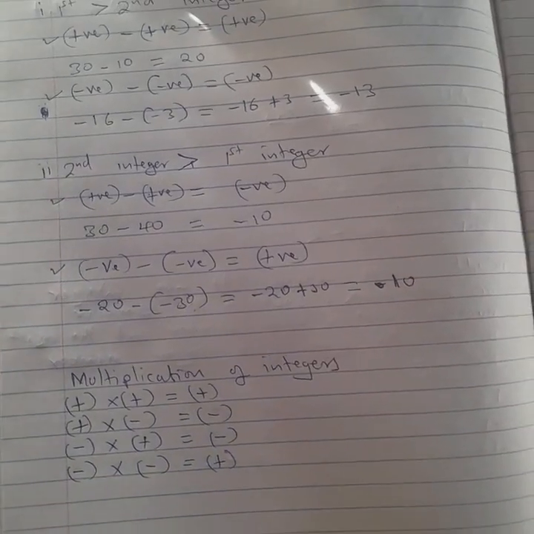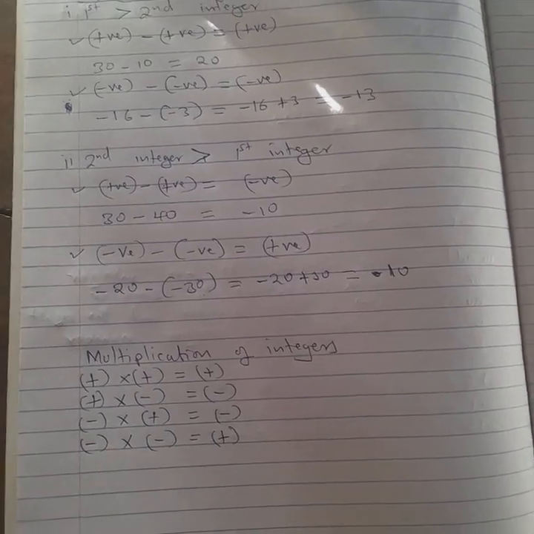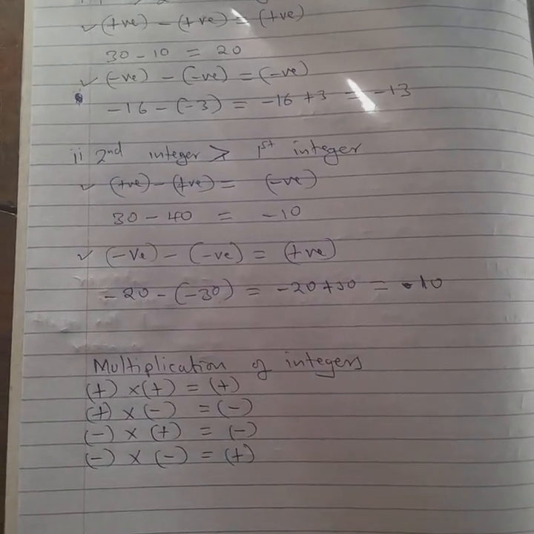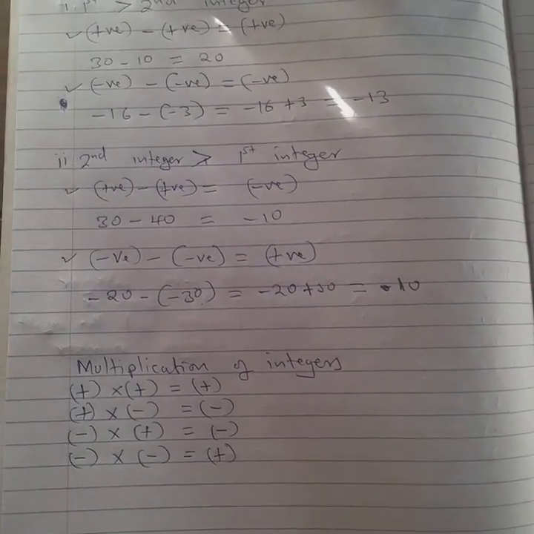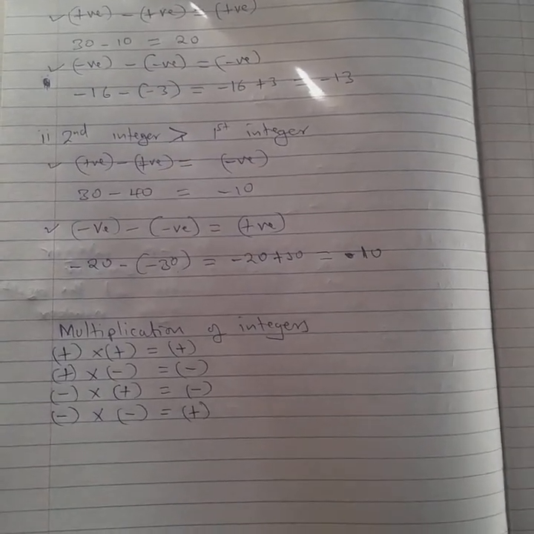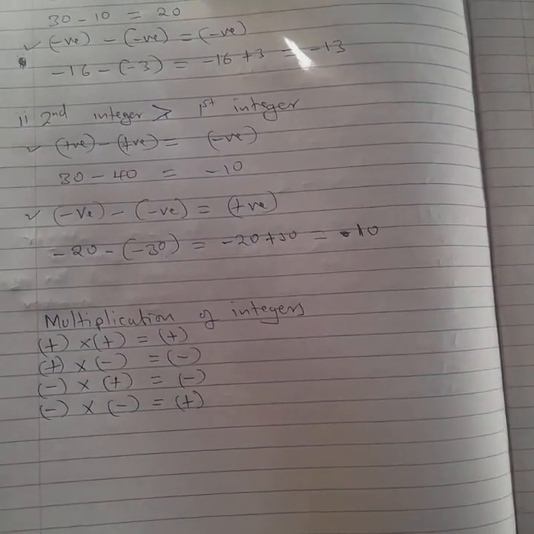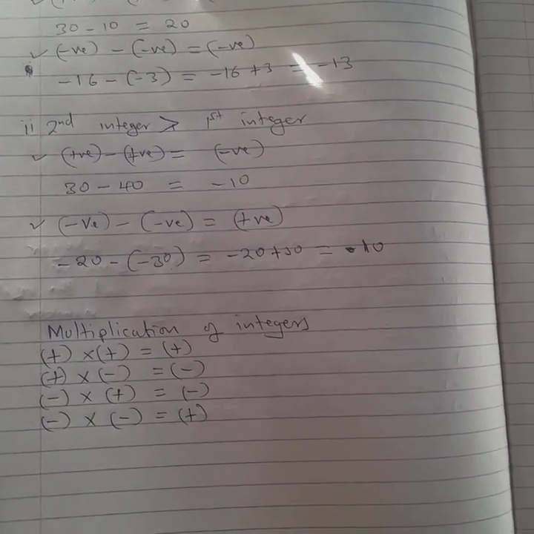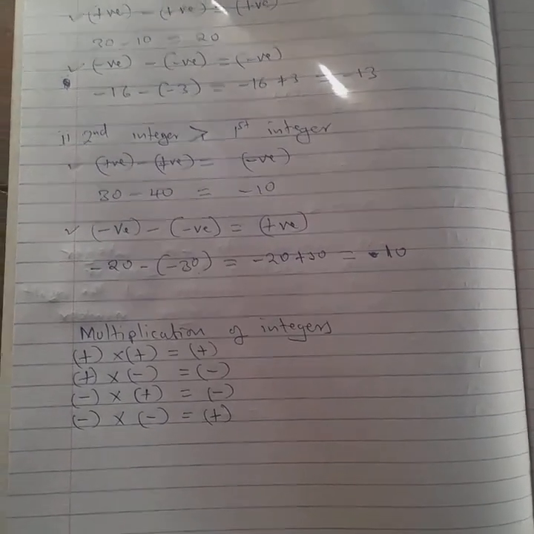These rules are going to help us. So whenever you get a positive number multiplied by a positive number, the result will be positive. Positive times negative is negative, negative times positive is negative, and negative times negative is positive. That is simple to understand. For example, if you are given negative 1 times negative 1, that is negative times negative. The answer is positive 1, because negative times negative is positive.